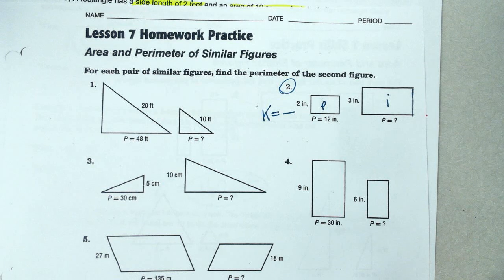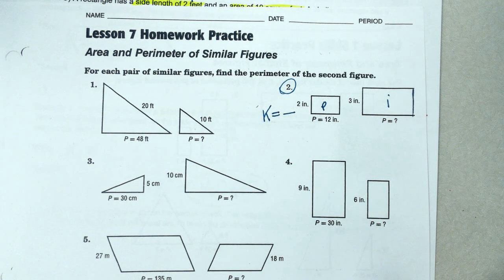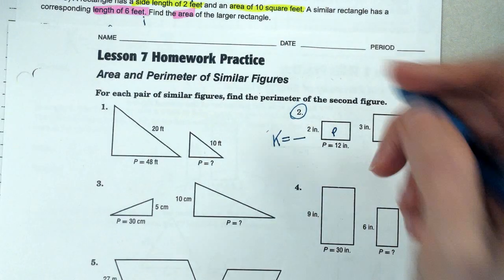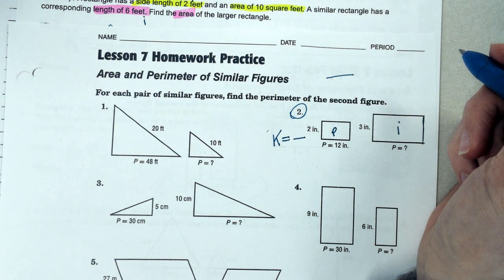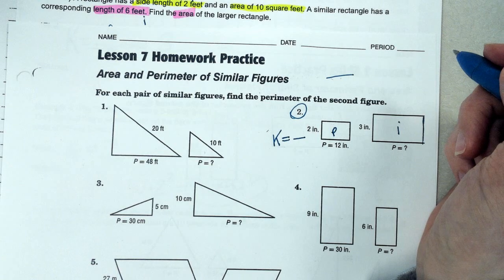Which one goes on the top? Is it the pre-image or the image on the top? Do we do pre-image over image or image over pre-image? Which one do we do on the top? We always do which one on the top?